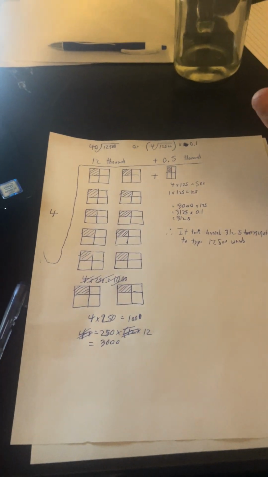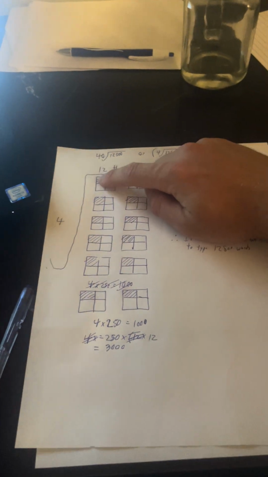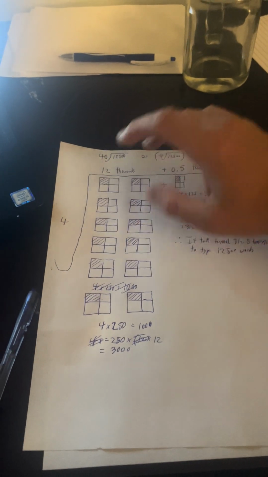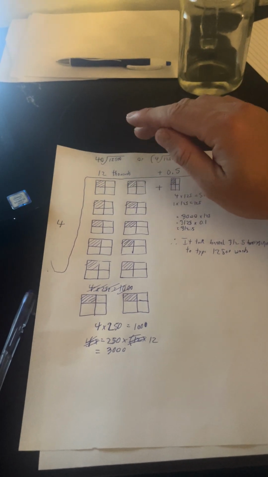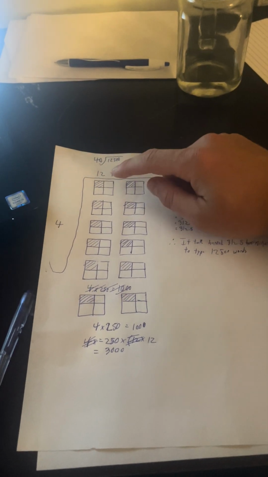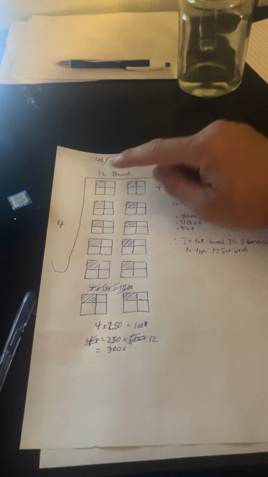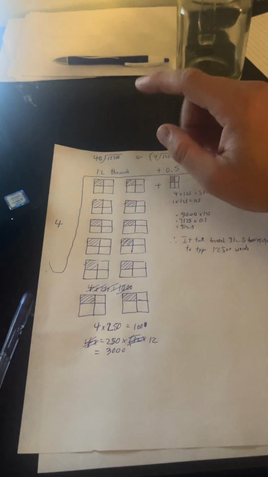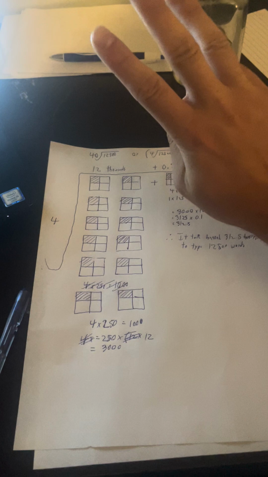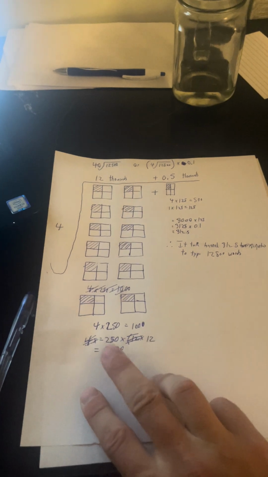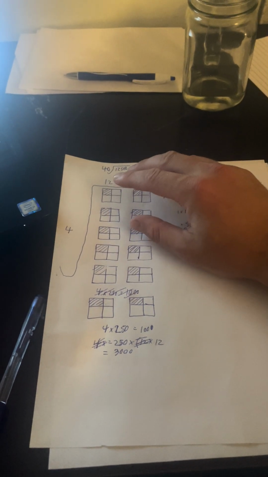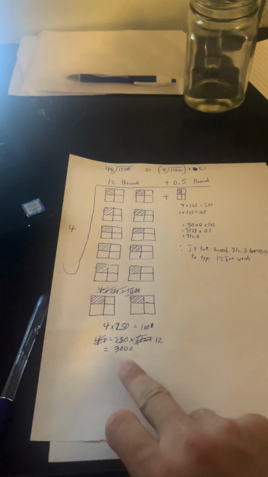So by adding up each block, we have 12 fours, or 12 quarters of a thousandth. We add them up, and that equals 3 full ones, or 3,000. Three groups of 4 altogether equal 3,000.